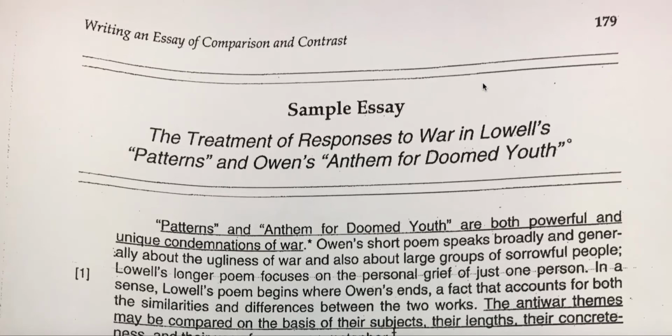Let's take a look at a sample comparison contrast essay of two poems. Now, this comes from a textbook, so you will not be writing about either of these poems, and we have not read these poems in this class. But I think looking at an example essay, obviously this is an A essay in my book, and the textbook has included it as an example of an A essay. I think it's worth taking a close look at.